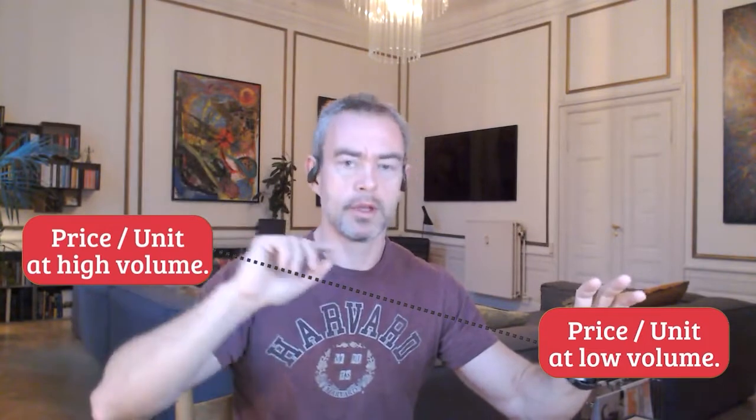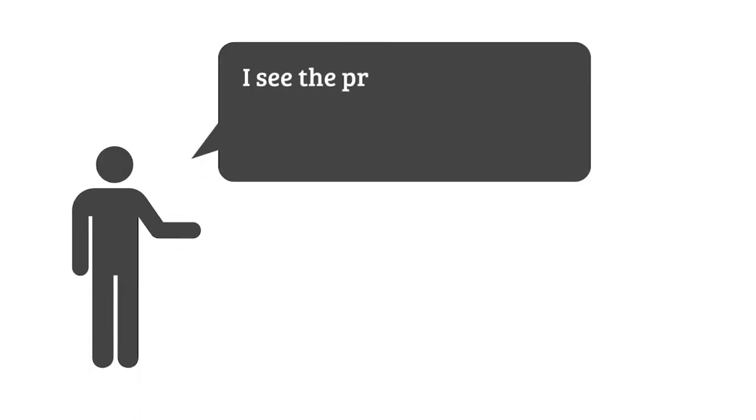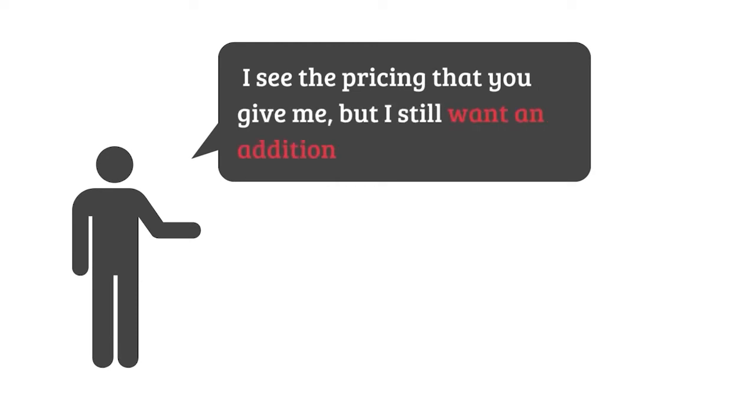So what we're doing here is we put in place a structural discount, a slope between price per unit at a low volume and price per unit at a high volume. And now we get one data point, a customer that says, I see the pricing that you give me, but I still want an additional discount. Okay, so this is where you have to ask yourself a question. Is it the structure that's wrong? Is my discount slope, my price per unit, simply not favorable enough for bigger clients? Maybe.